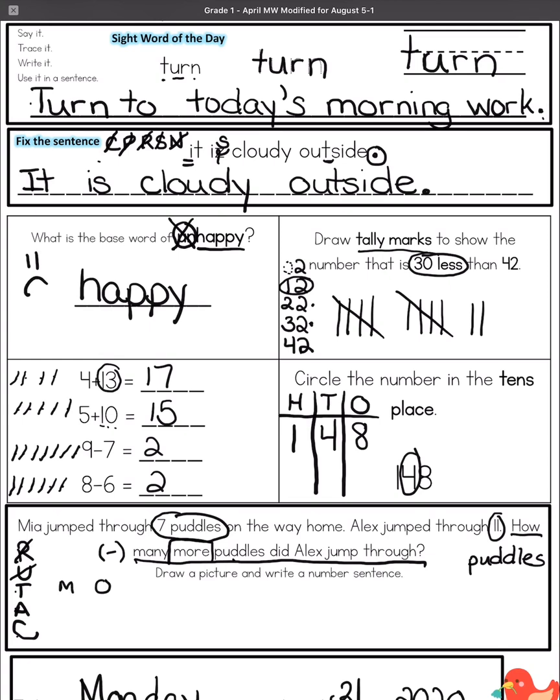And I'm going to draw them very neatly, and I'm going to draw them in a line. And there's a reason for that here. If you just give me a second. 1, 2, 3, 4, 5. Oh my goodness, I can't count. I've got 6. Now I'm going to draw Alex's puddles. And notice I'm going to draw Alex's puddles right underneath Mia's. There's 7, 8, 9, 10, 11.